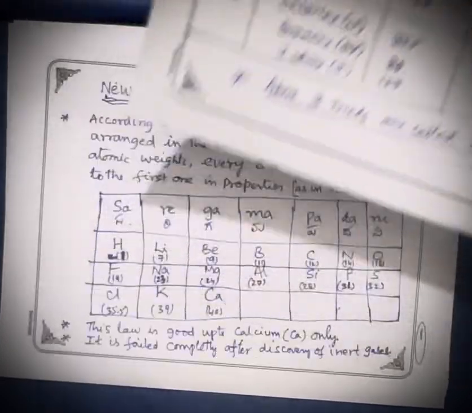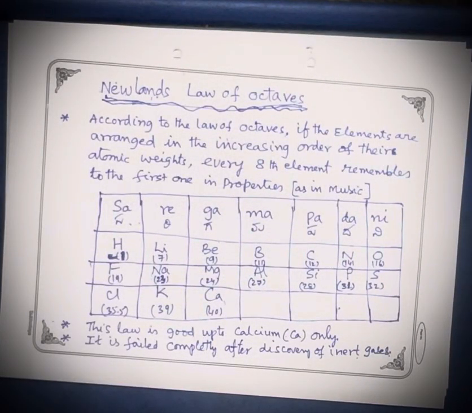Afterwards, Newlands' law of octaves was proposed. Newlands is a scientist's name. He proposed the law of octaves. He was very fond of music. He thought of the seven notes, sa re ga ma pa da ni, and after that the 8th note comes, sa, which is equal to the first note.